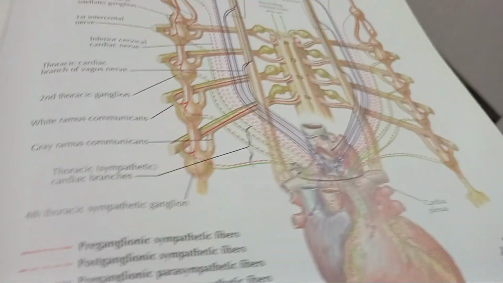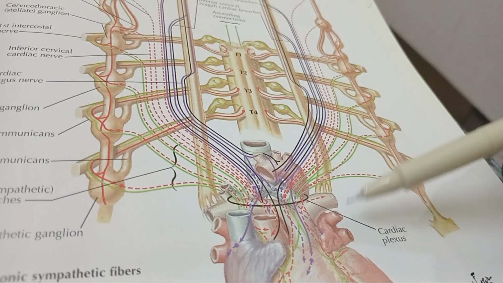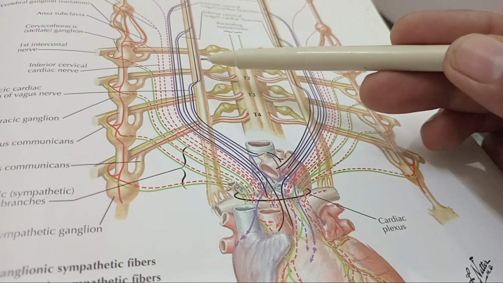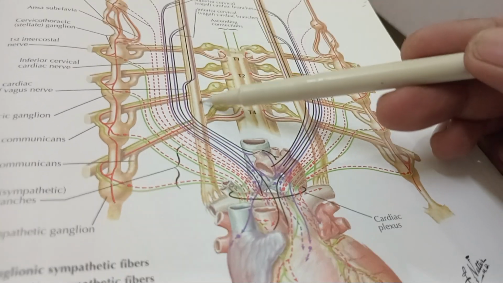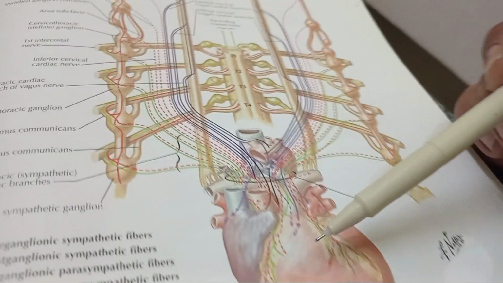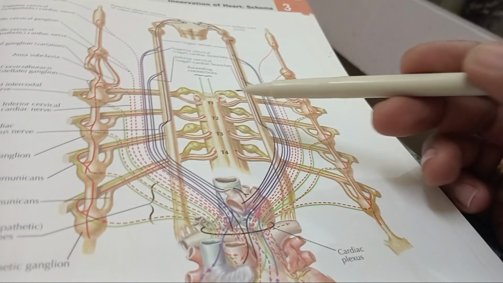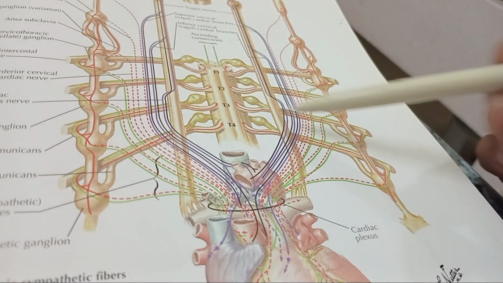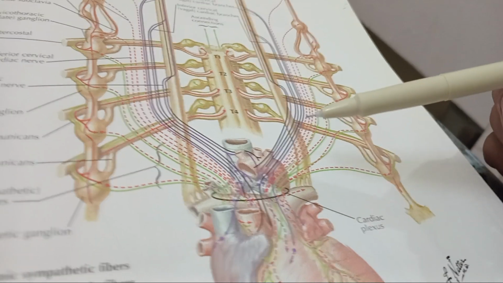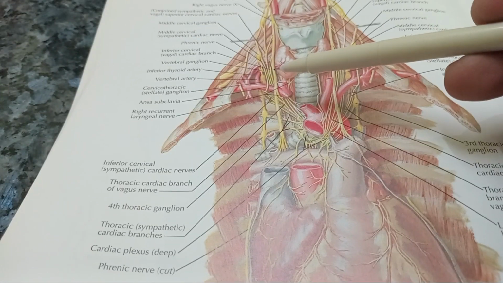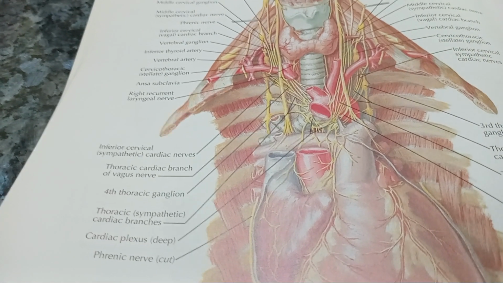Here is one more diagram. You have seen there are two major supplies to the heart, the nerve supply. One is this major thick nerve, which is the vagus nerve, which is carrying the parasympathetic nerve supply, to reduce the heart rate and reduce the contraction of the heart, and then the sympathetic nerve supply to increase the heart rate. So the heart has a nerve supply both sympathetic as well as parasympathetic. Right? Thank you.